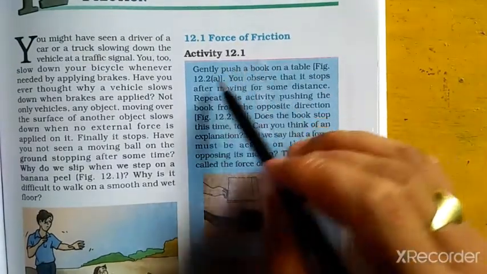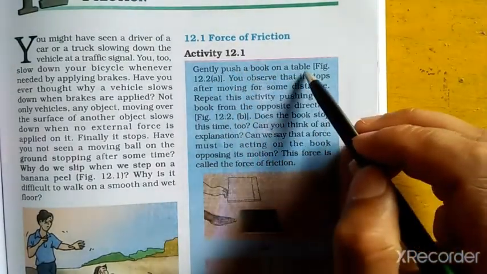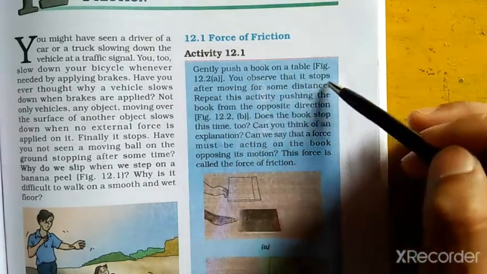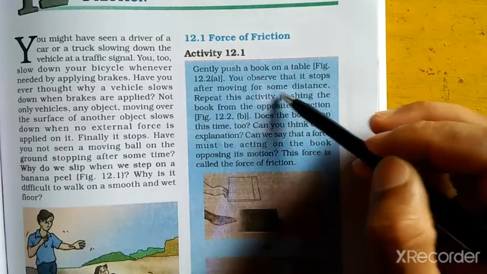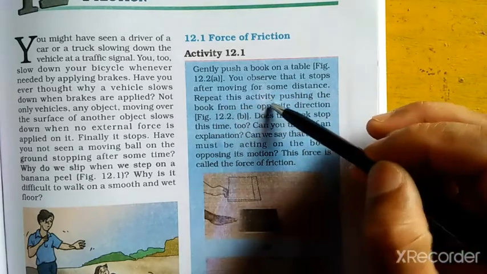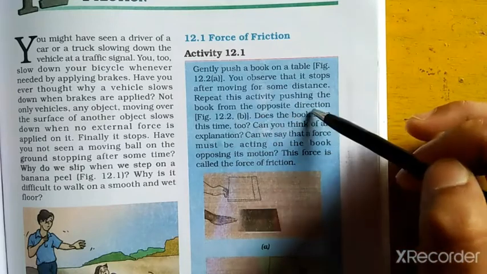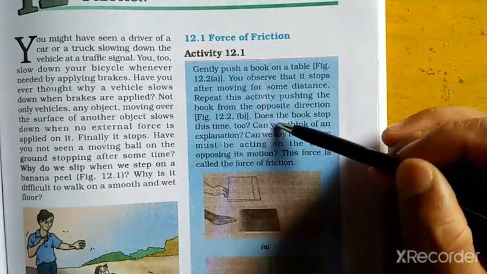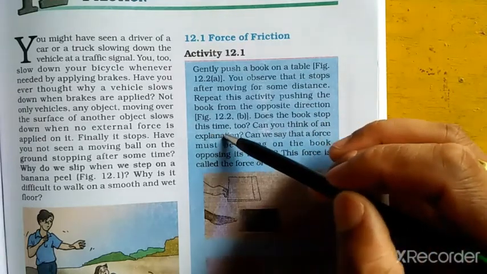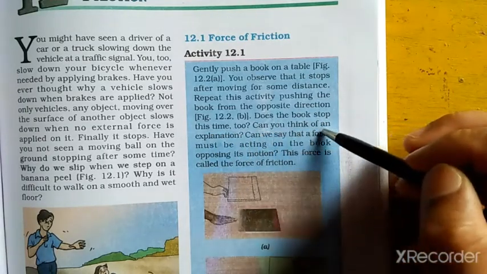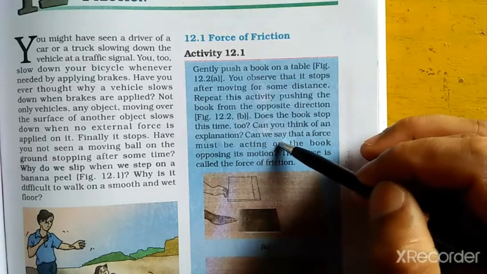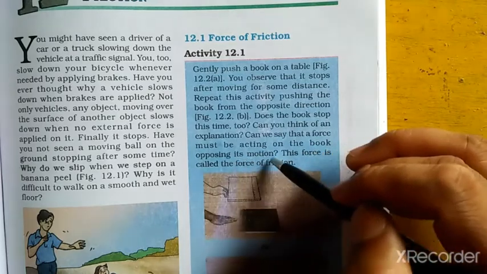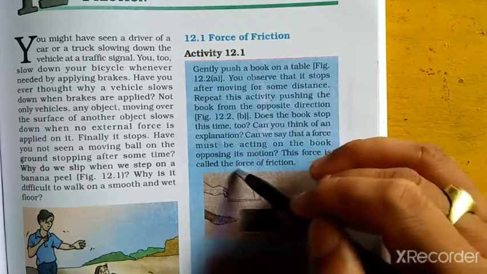Activity 12.1. Gently push a book on a table, figure 12.2a. You observe that it stops after moving for some distance. Repeat this activity pushing the book from the opposite direction in figure number 12.2b. Does the book stop this time too? Can you think of an explanation? Can we say that a force must be acting on the book opposing its motion? This force is called the force of friction.